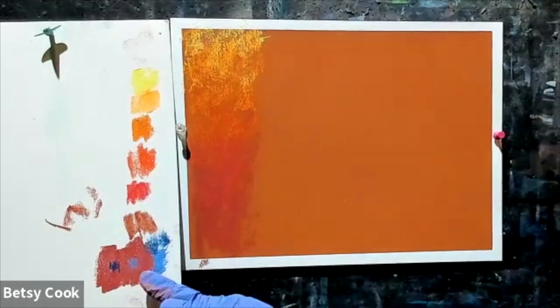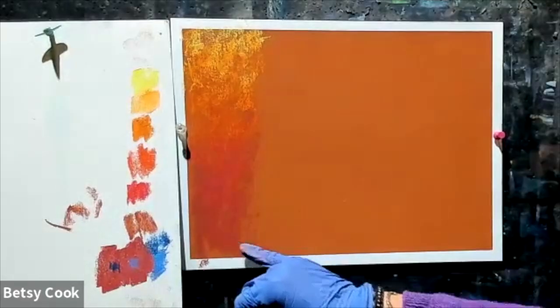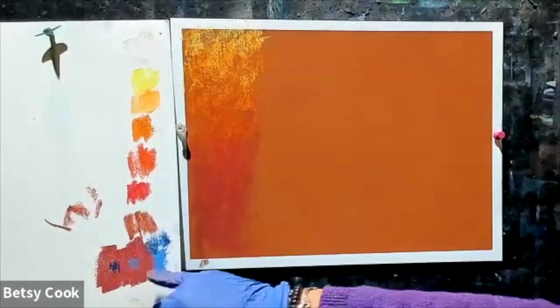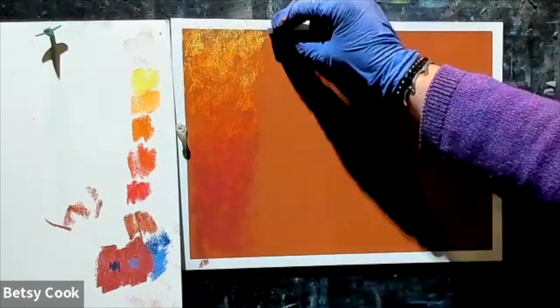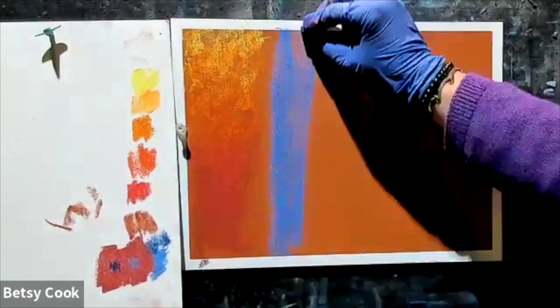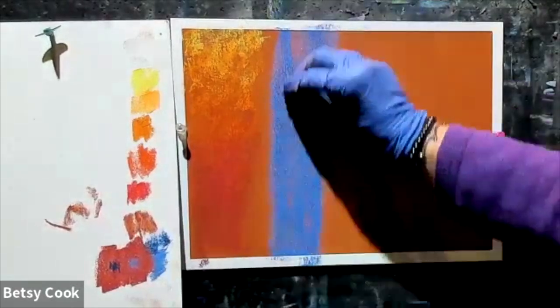So that's what I'm going to do because I want to start with a value. The value of this was about the same. Okay, I want to start with a blue that's now about the same. So I'm just going to put a shock of blue down here.